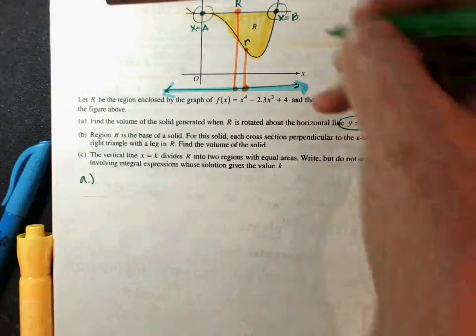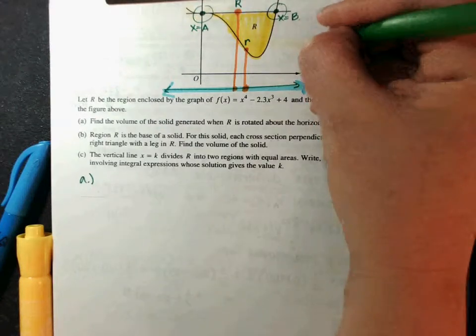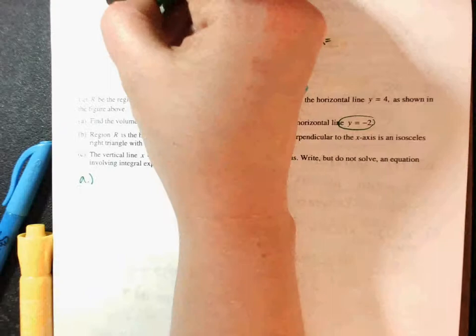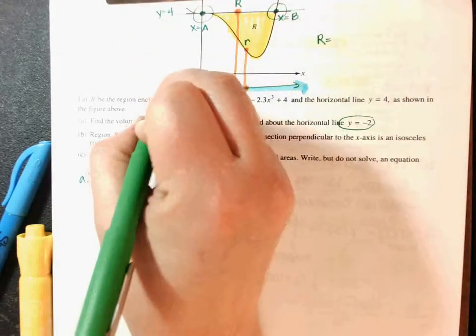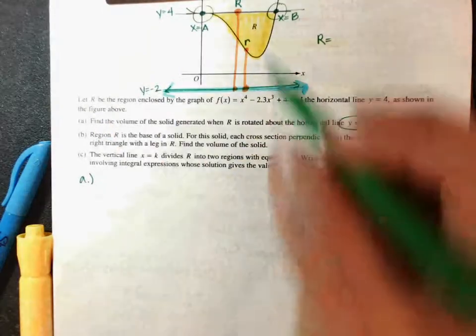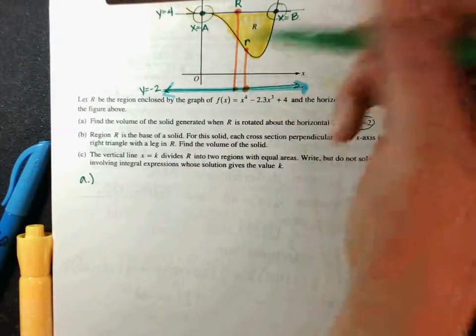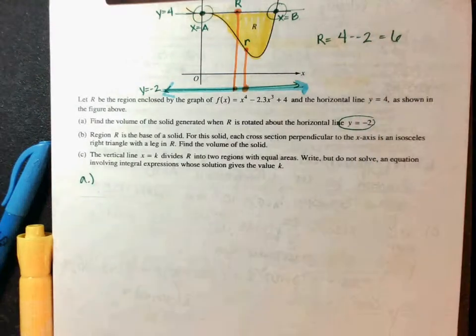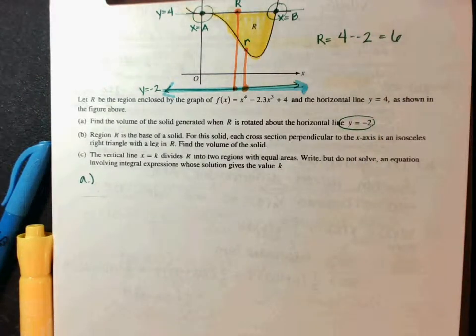Okay, let's write our equations. So capital R is going to be top minus bottom. My top function is the flat line y equals 4. My bottom function is the flat line y equals negative 2. So it makes sense to me that this is going to be 4 minus negative 2, which is 6, because both of my lines are flat, so they're always going to be 6 apart, regardless.